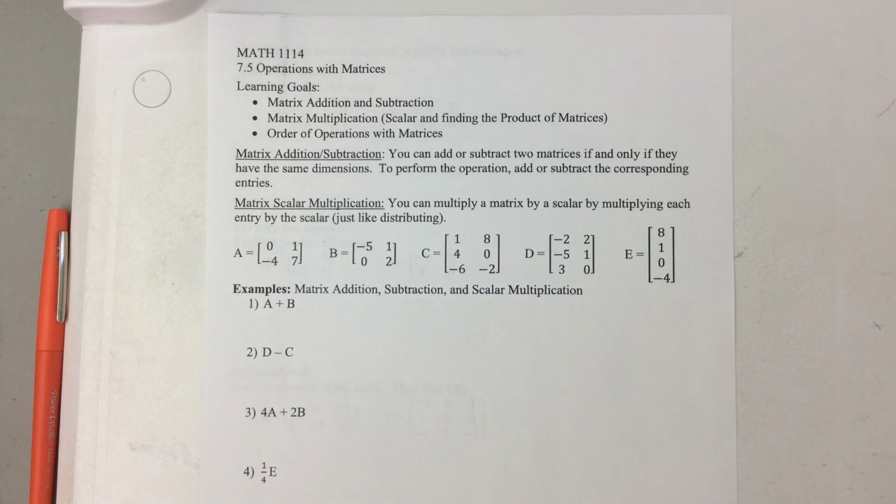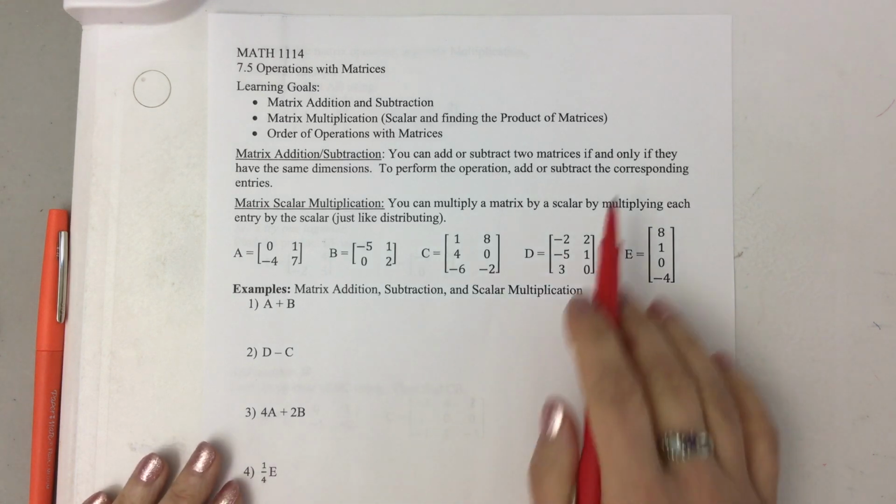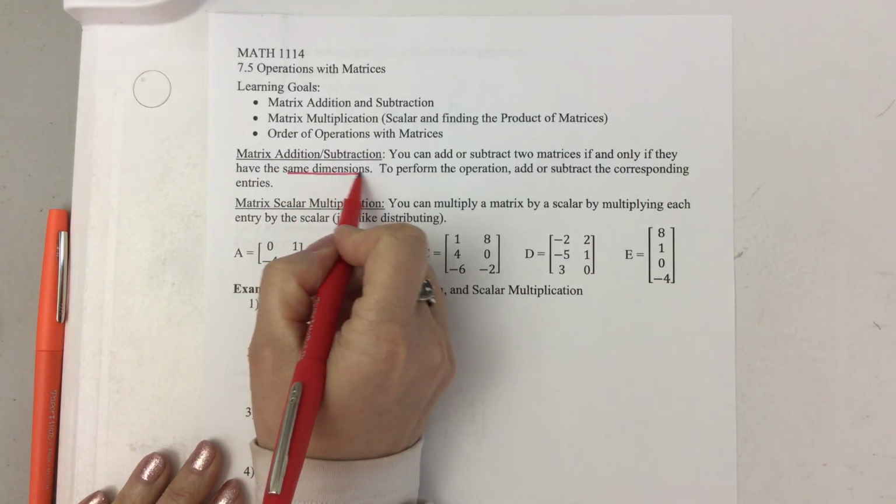Today in College Algebra, we are going to look at section 7.5, where we get to perform operations using matrices. Okay, the first thing is looking at matrix addition and subtraction. You can add or subtract two matrices, and in fact, you can do this with 3, 4, any amount of matrices, if and only if they have the same dimensions.